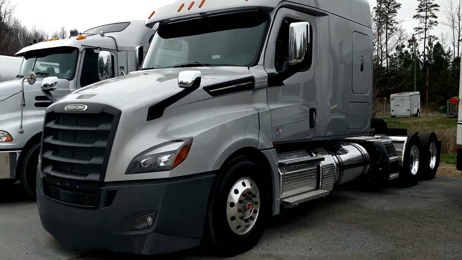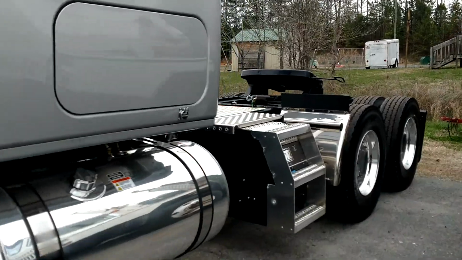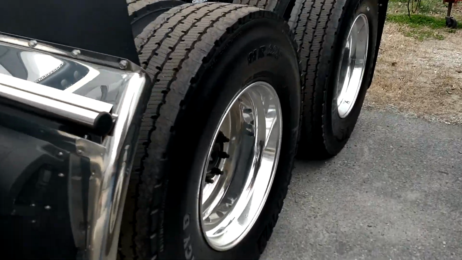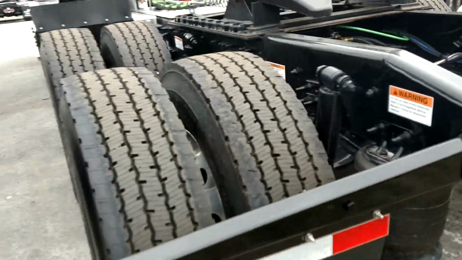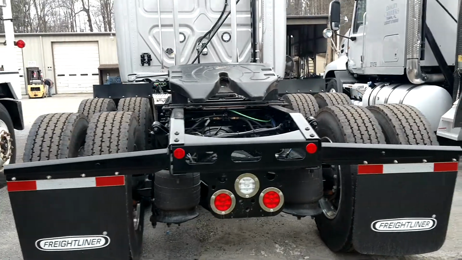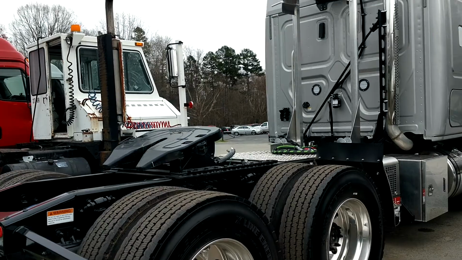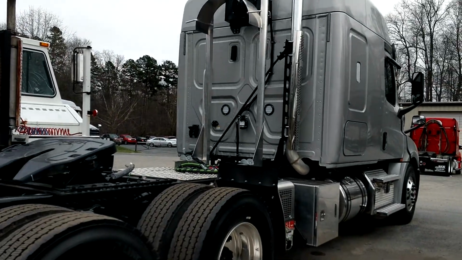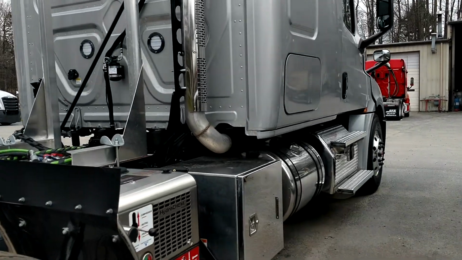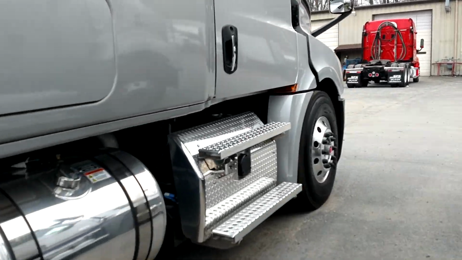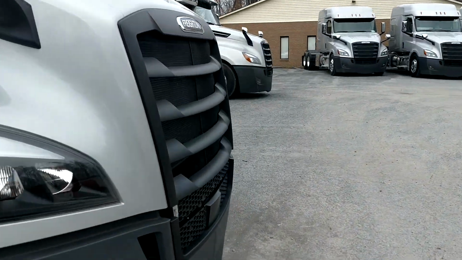So that's about it for this video. There's a quick walk around. 72-inch sleeper, 11R 22.5 tires. Fifth wheel's pretty high. We did that for rear unload trailers to help unload. We've been running them like that about 5 years now. Loading lights on the back. Hose rack. Good looking trucks.